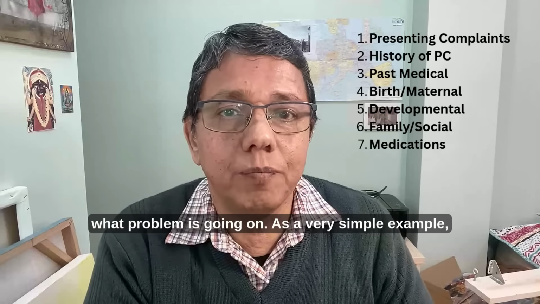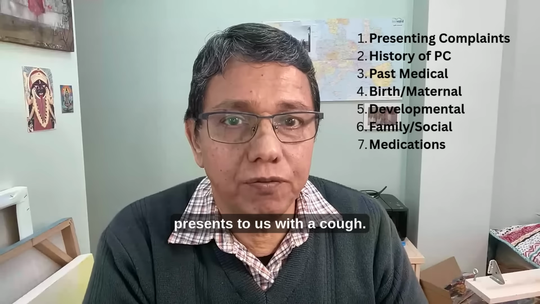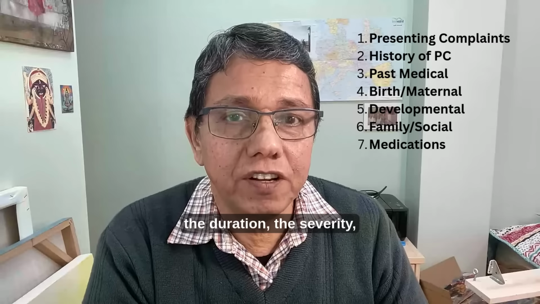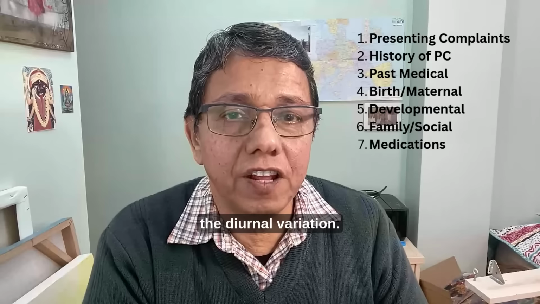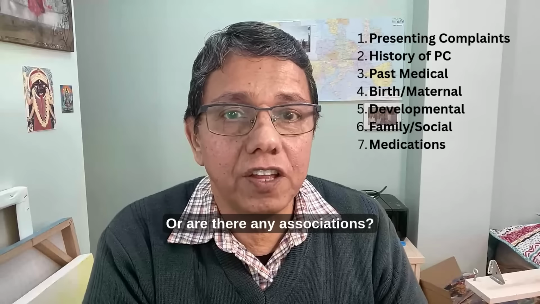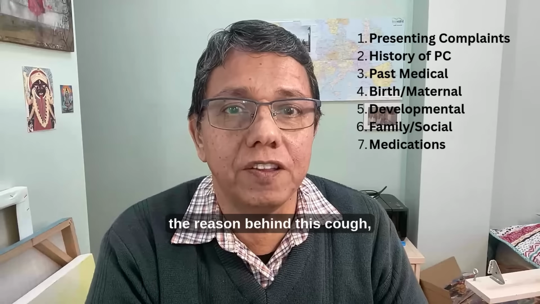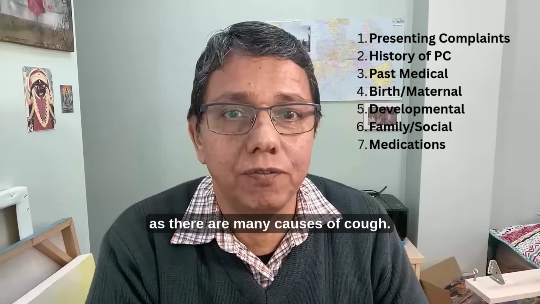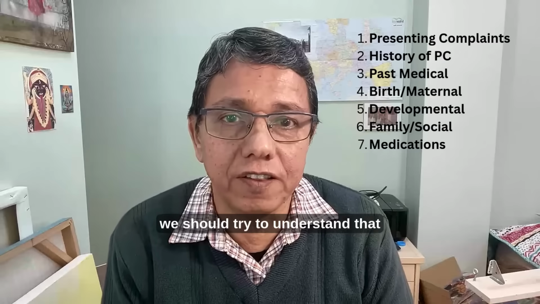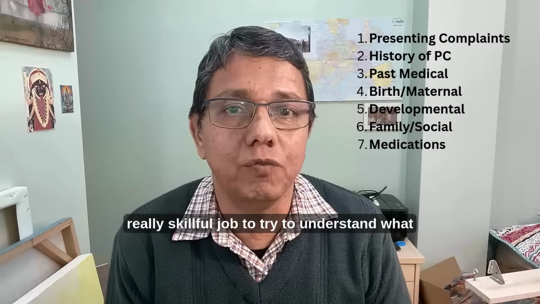As a very simple example, somebody presents to us with a cough. So what we need to know is the onset of the cough, the duration, the severity, the diurnal variation. Are there any aggravating or relieving factors? Or are there any associated symptoms, so that we can try to understand what could be the reason behind this cough, as there are many causes of cough. So this is just a short example where we should try to understand that history taking is really a skillful job to try to understand what is going on.